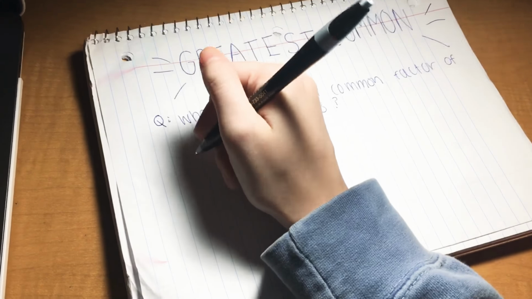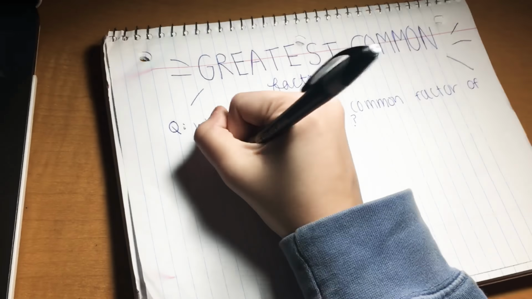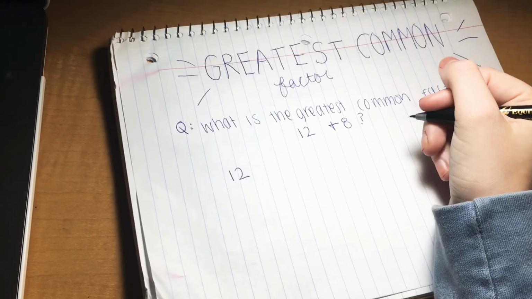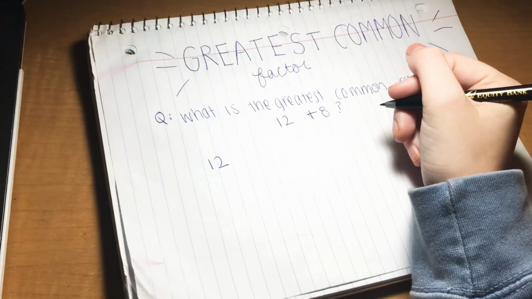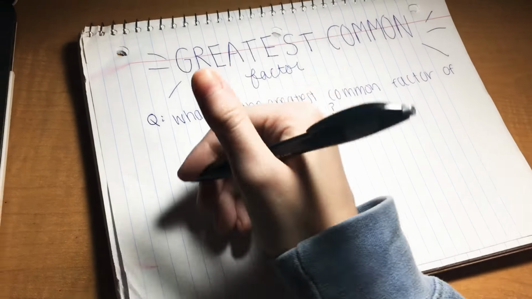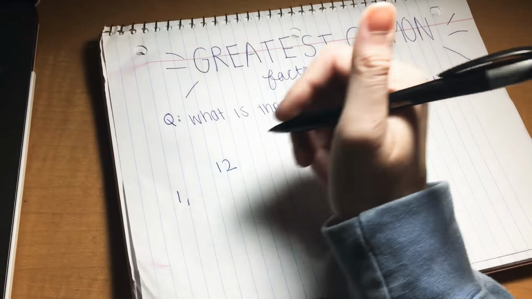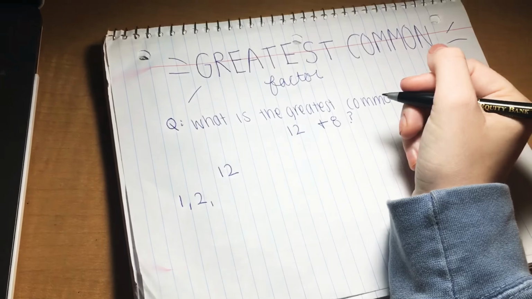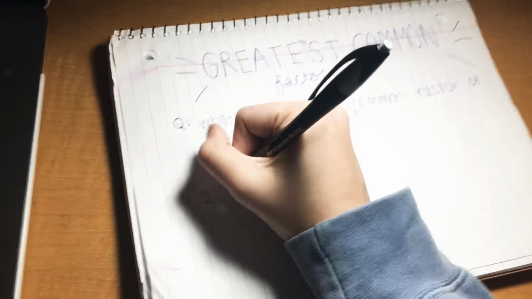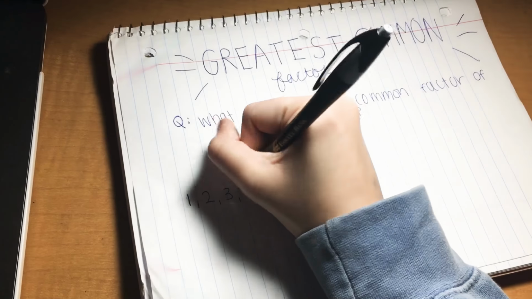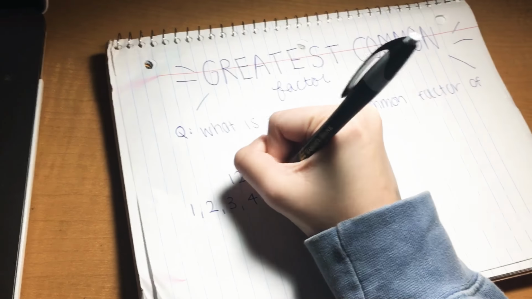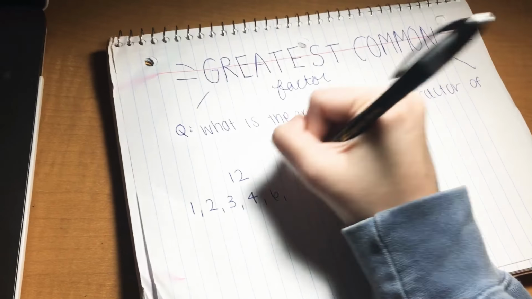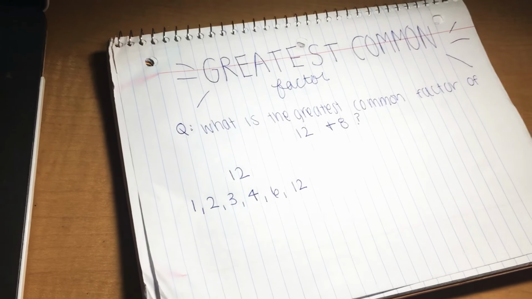So first we're going to look at 12. We need to figure out what all can go into 12. So we know 1 can go into 12, 2 can go into 12, 2 times 6, 3 can go into 12, 3 times 4, so that means 4 can go into 12, and 6, and then finally 12.